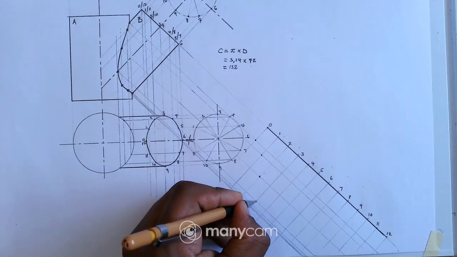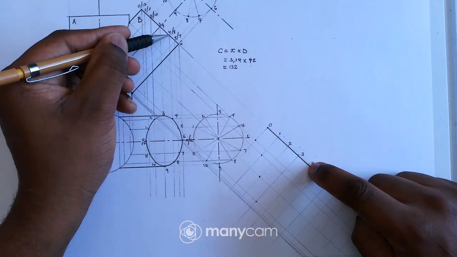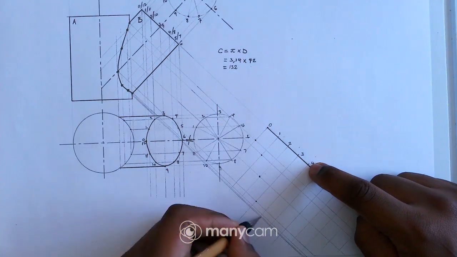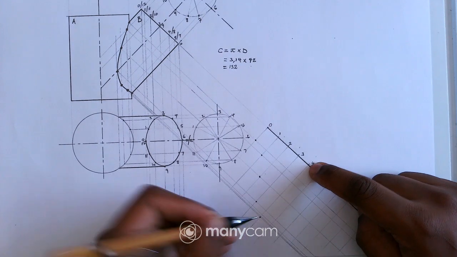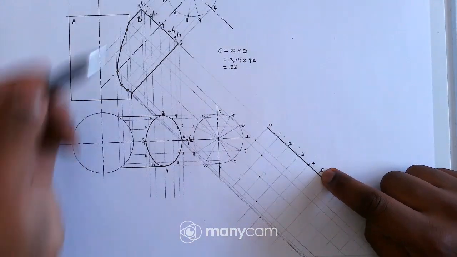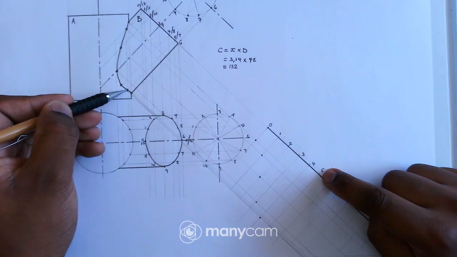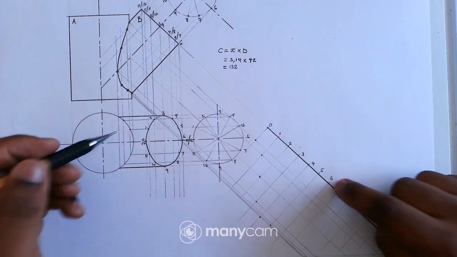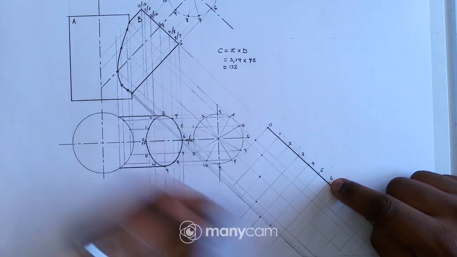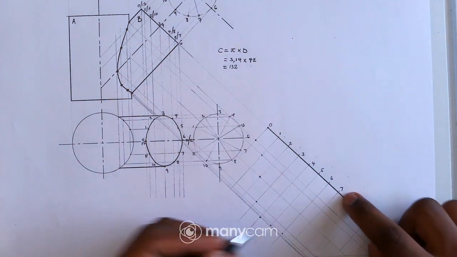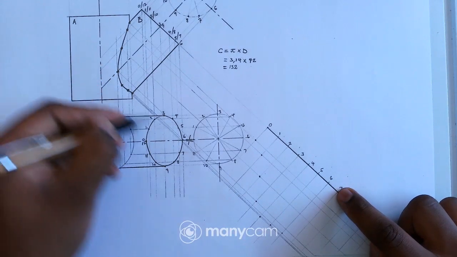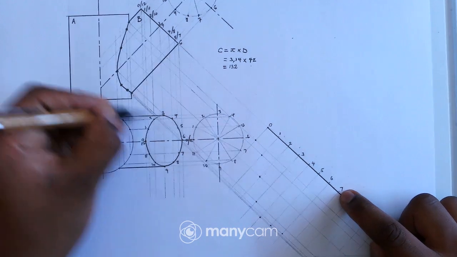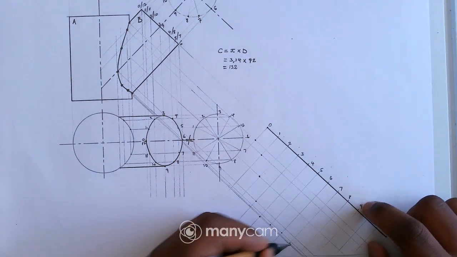So 3 will be there. 4 is right there, so we'll use this point, the last line there. 5 is there, so I'll use the line in the middle. 6, this point. 7, it's that one there, the line in the middle.